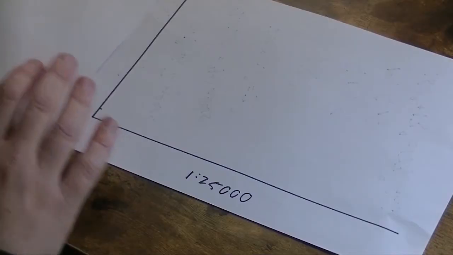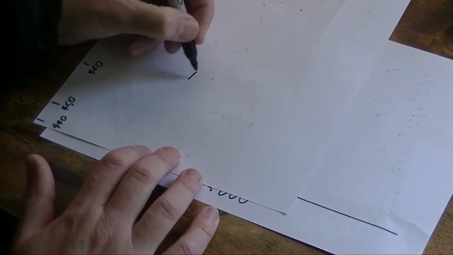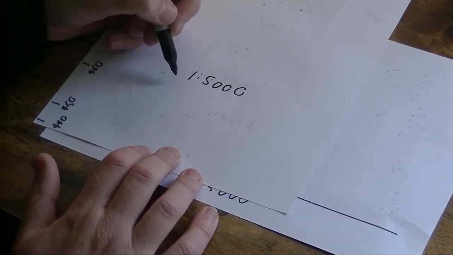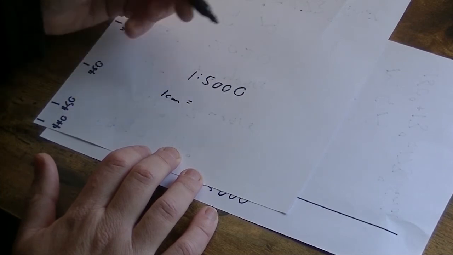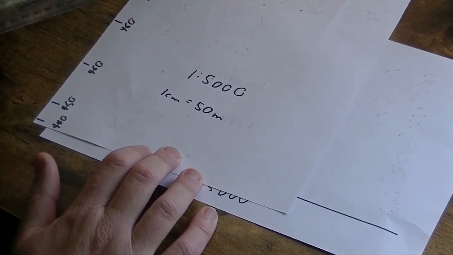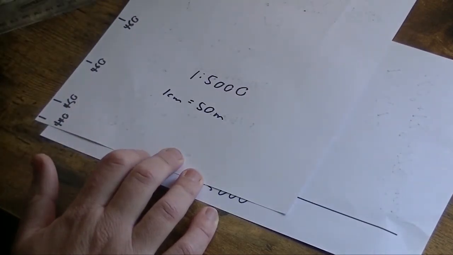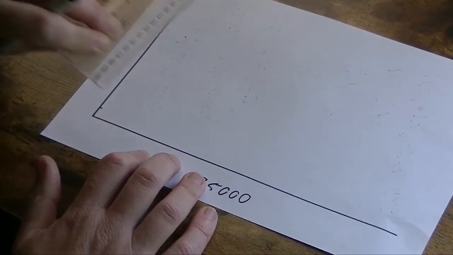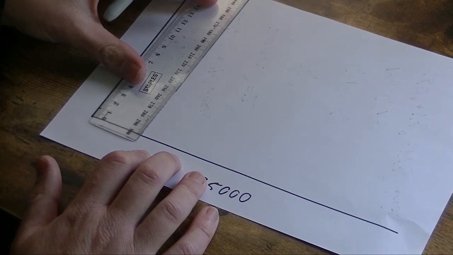So in that case, with a vertical scale of 1 to 5,000, that's 1 centimetre equals 50 metres. And that should work relatively well. Is it going to work well? 1 centimetre equals 50 metres. Let's have a look.